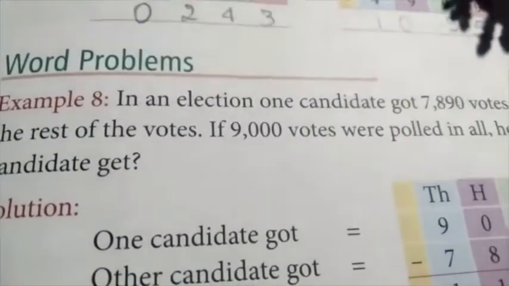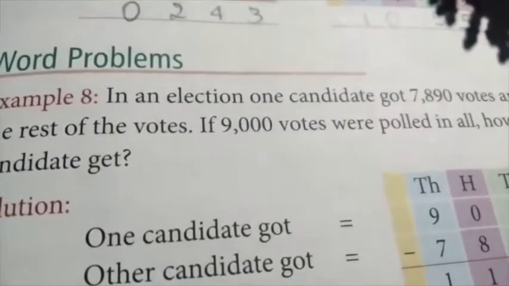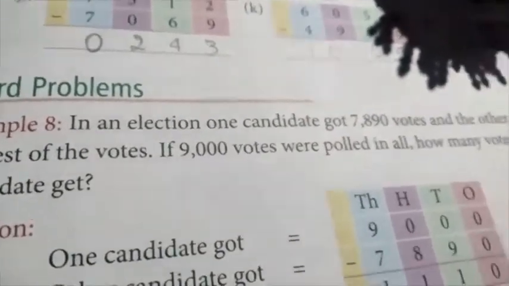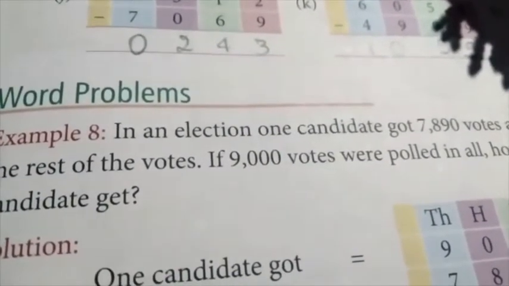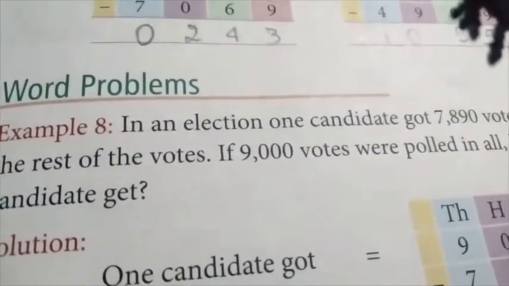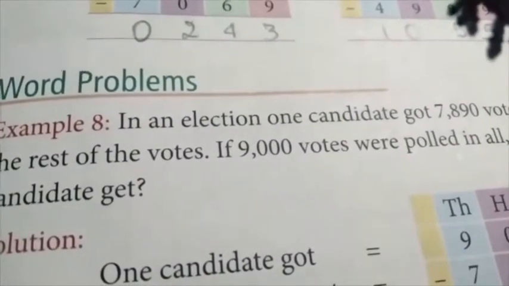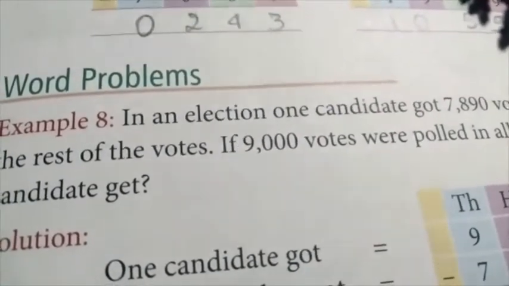Okay, there was an election. So in an election, one candidate got 7,890 votes and the other candidate got the rest of the votes. What was the rest among the total? He got that number of votes.